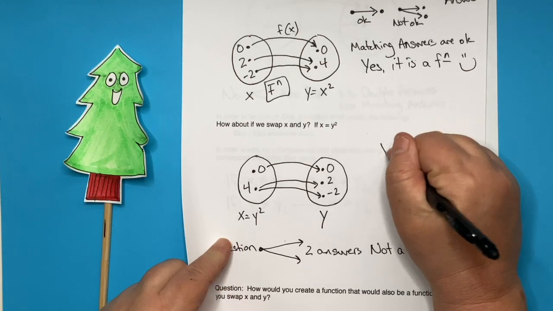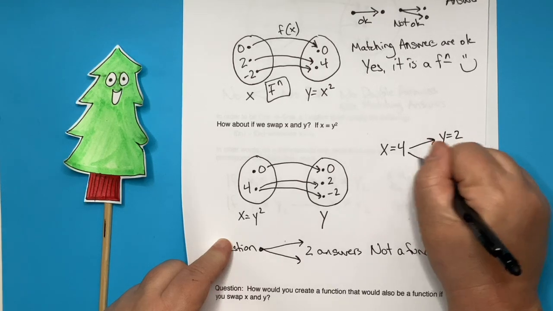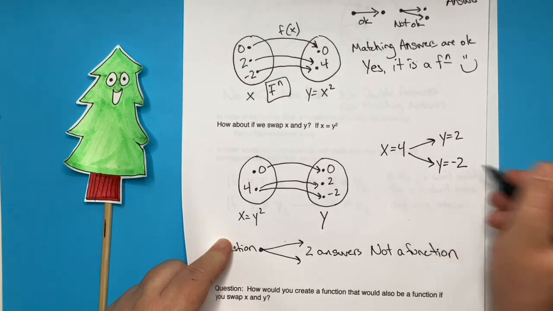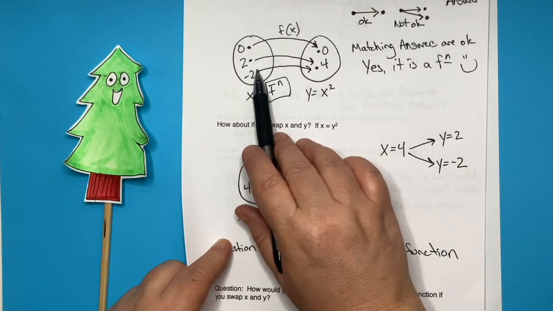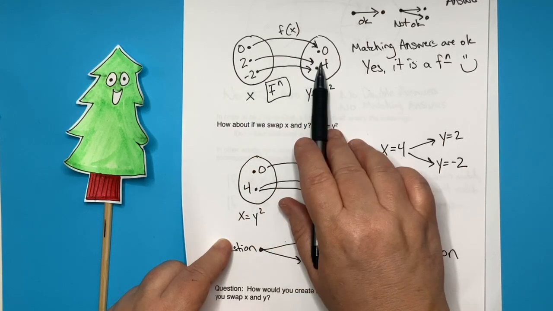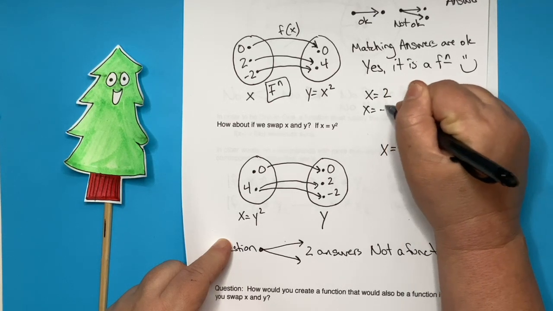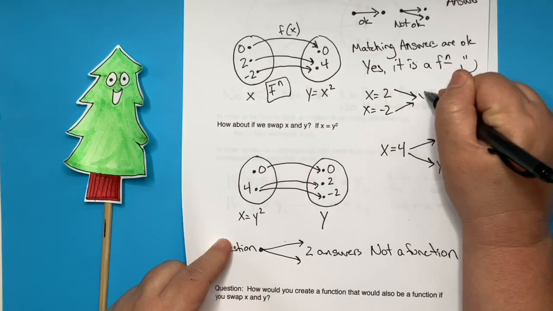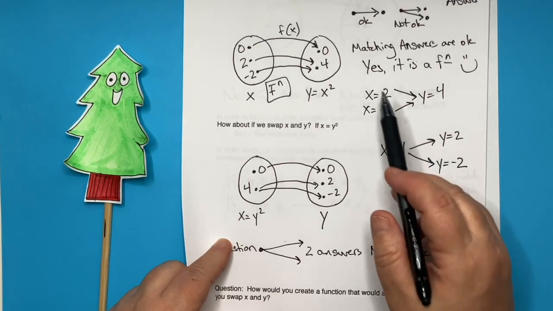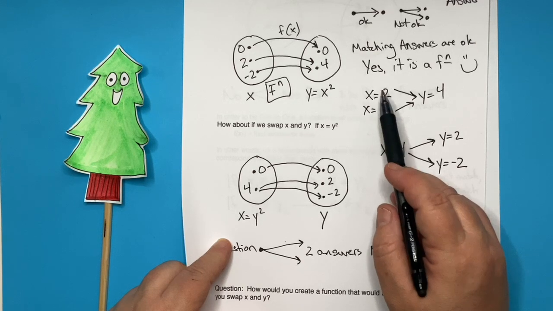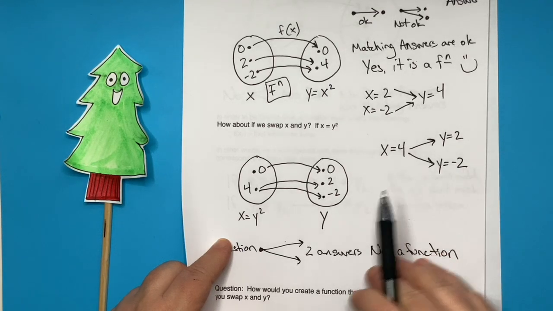When x equals 4, that corresponds to y equals 2 and y equals -2, right? We had a situation where 2 and -2 both correspond to the same value. But when we've swapped it around, we end up with a problem. So if all we have to do is find a pair of points that correspond to the same y, we're done. It's not one-to-one.